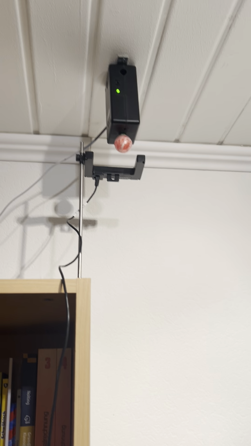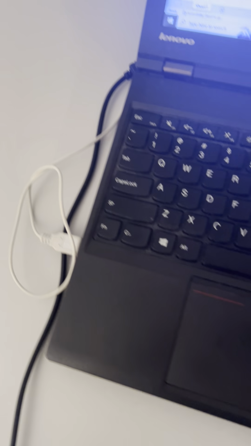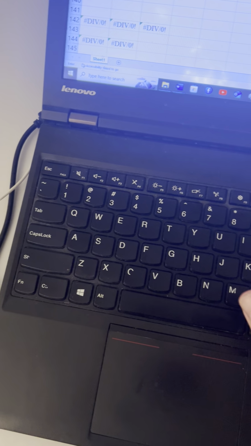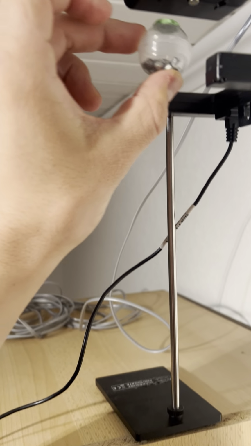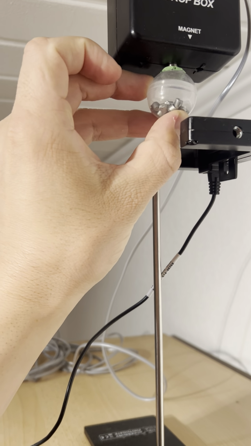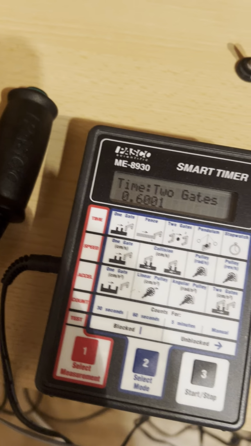So this is falling much slower. 6016, and we record everything here. 6016. And now zinc. 6001.